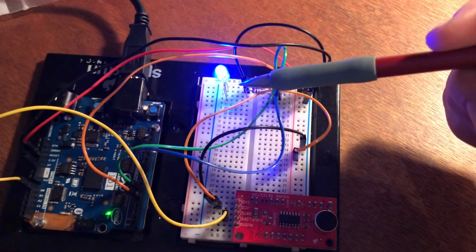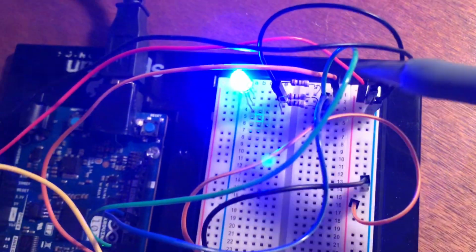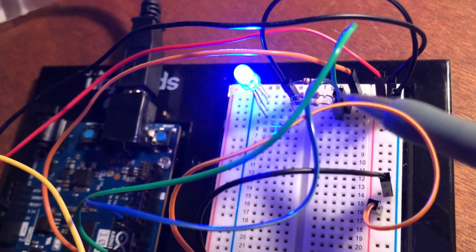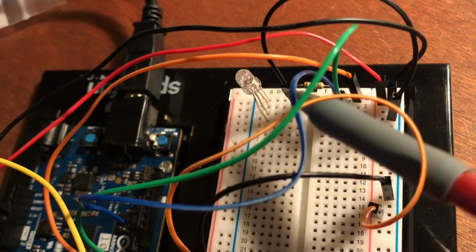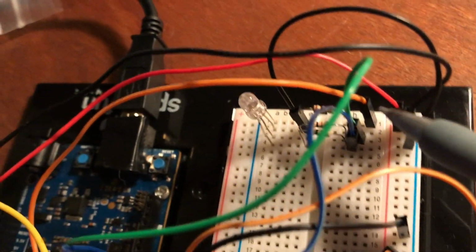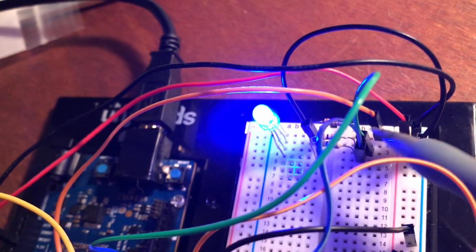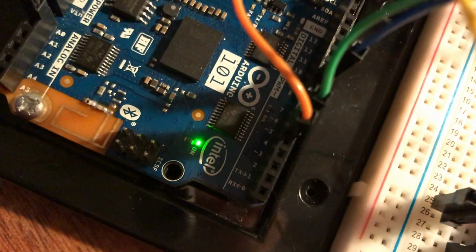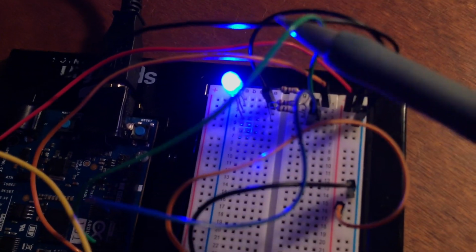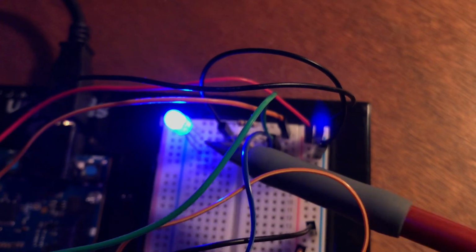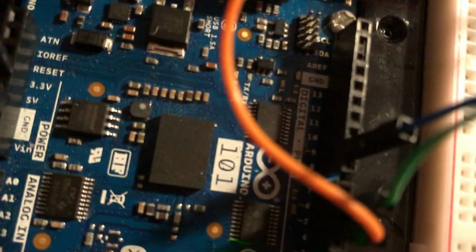So here we have the RGB LED. The red pin here and the green and the blue pins here are run through a 100 ohm resistor, and the red pin here is connected through this orange wire to pin number 5, and then the green pin is connected through this green wire here to pin number 6. And then the blue pin for the RGB LED is connected to this blue wire to pin number 9.